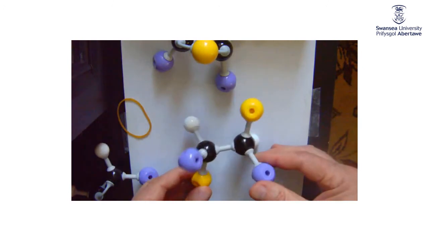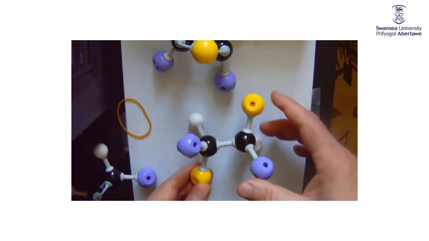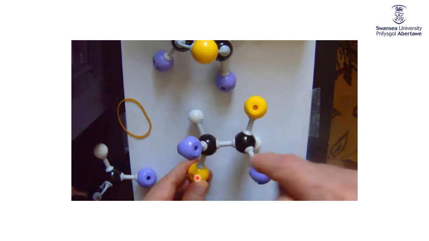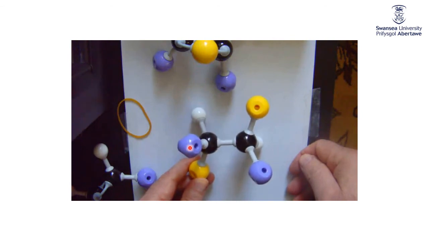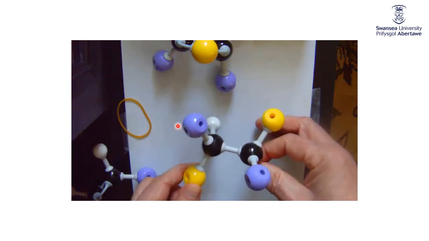Now, next thing I'm going to do is assign the absolute configurations for these things. So carbon 2, hydrogen at the back, bromine is top priority. This is the next priority because both these are carbons, but this carbon has a bromine, and then the methyl group is the 3. So we're going 1, 2, 3, anti-clockwise. That one is S.